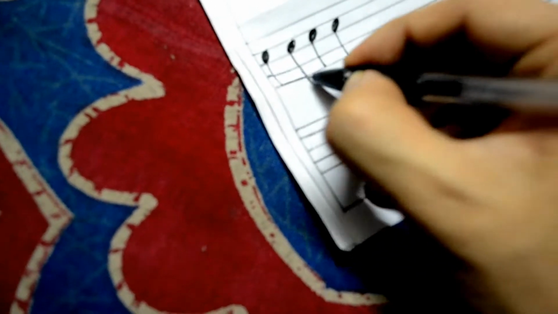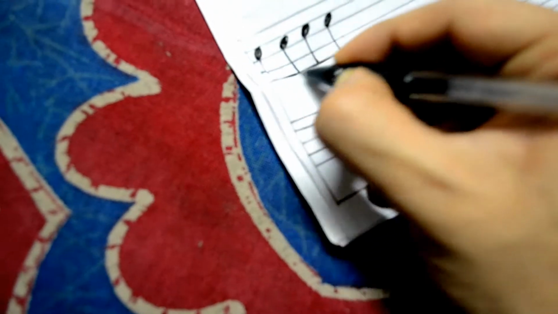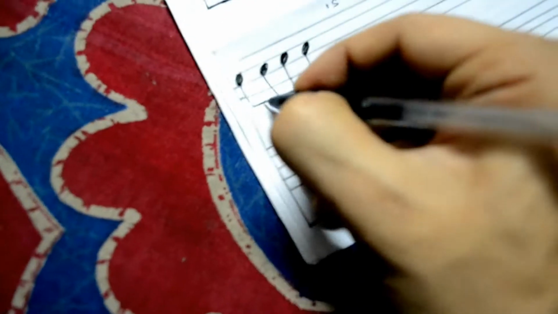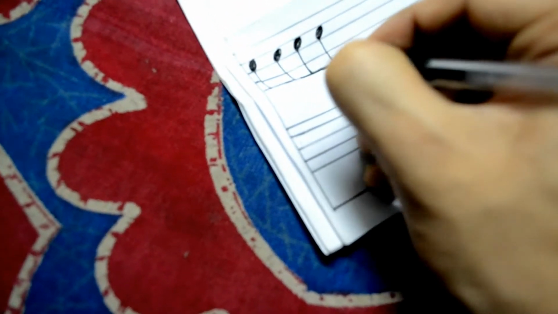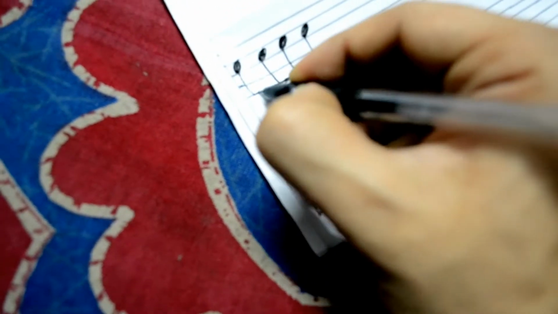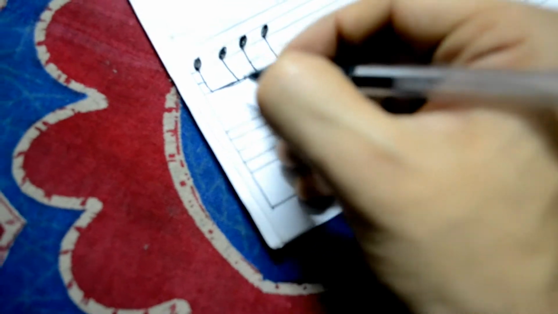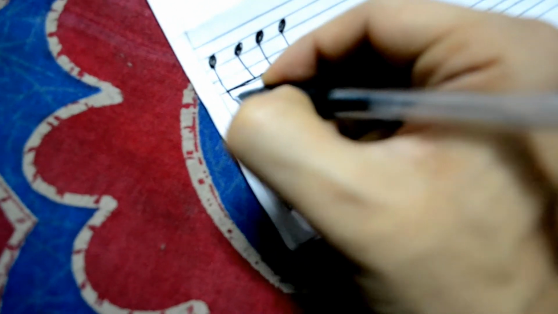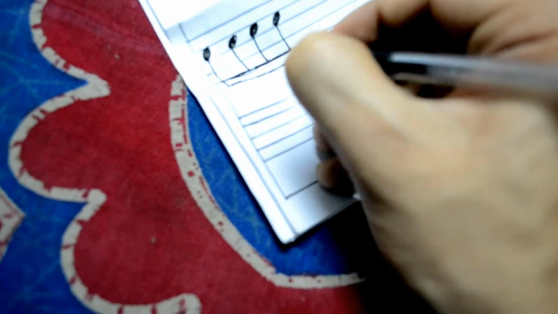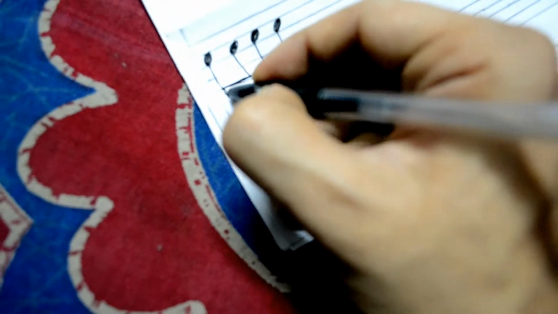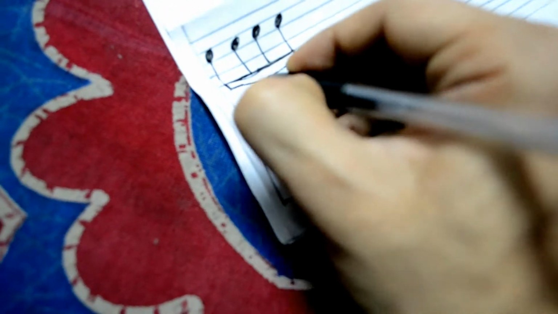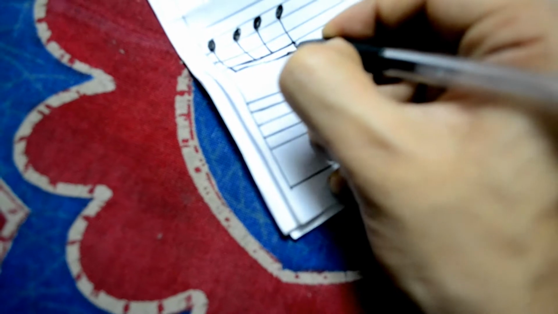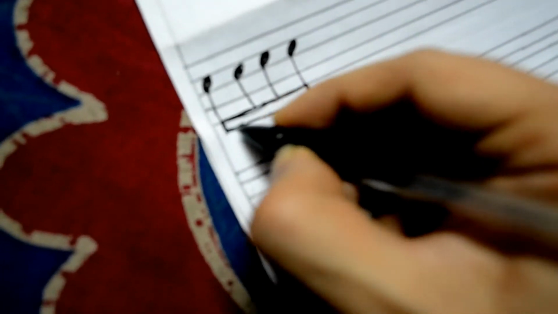So how do we differentiate this? We have a branch here. For a semiquaver there will be 2 branches. You can see there is a second branch just below the first branch.